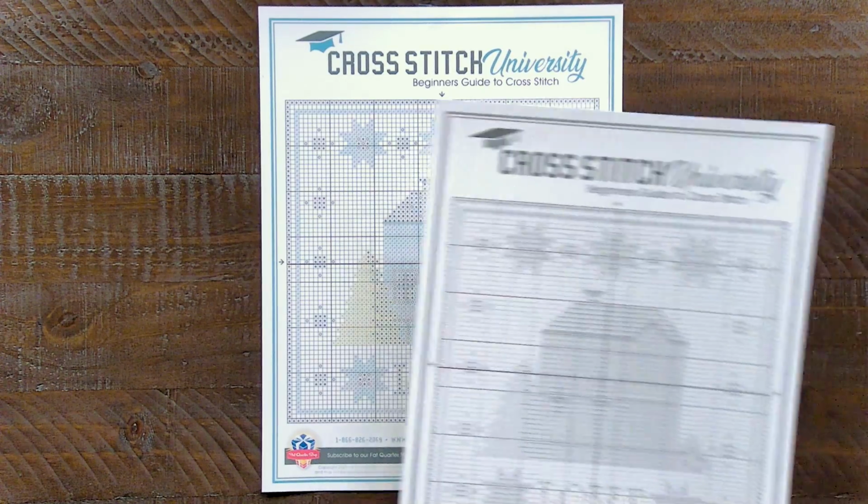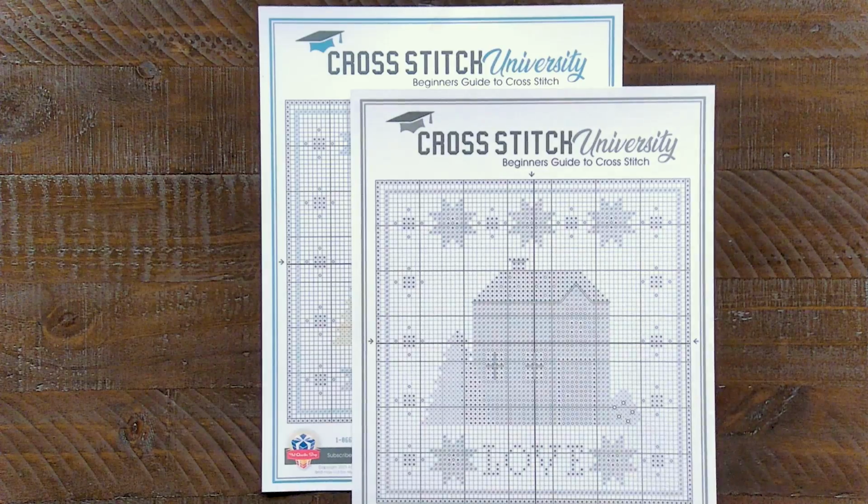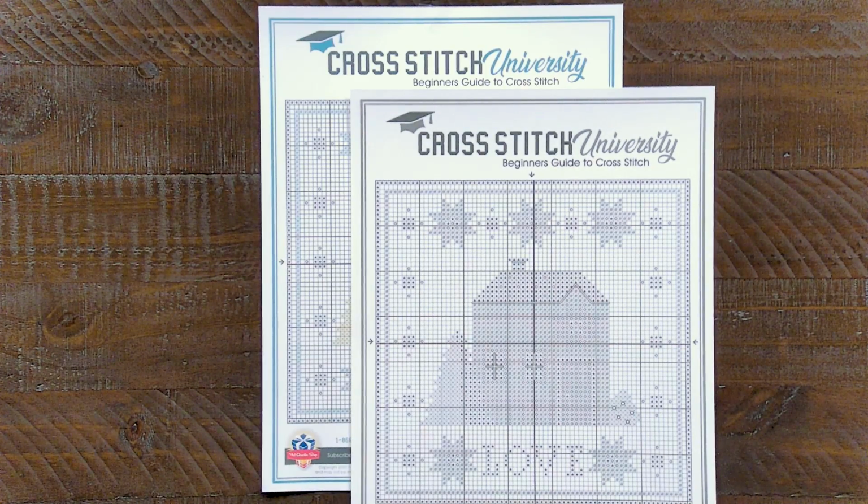I did want to point out that some designers only provide black and white, so just consider that when you're purchasing a pattern. And that's how you read a cross stitch pattern.